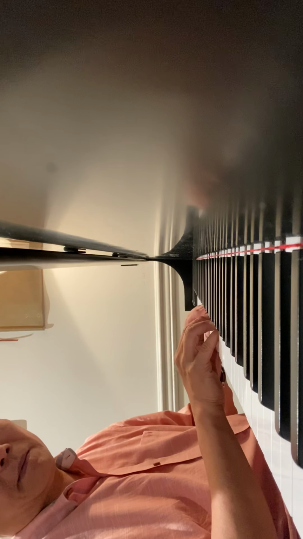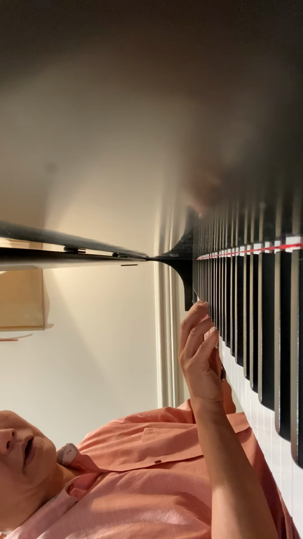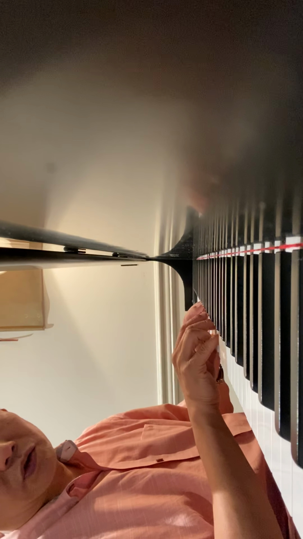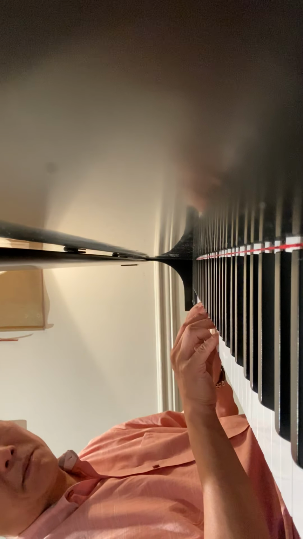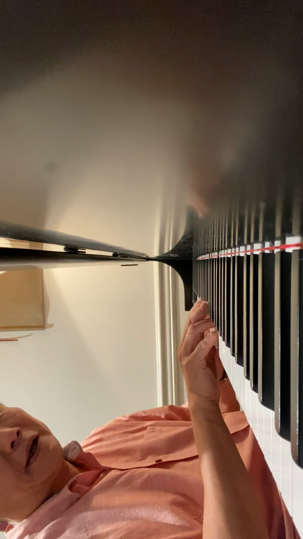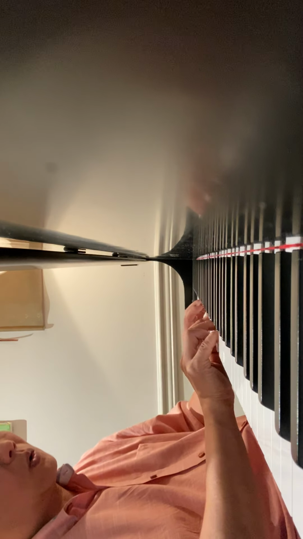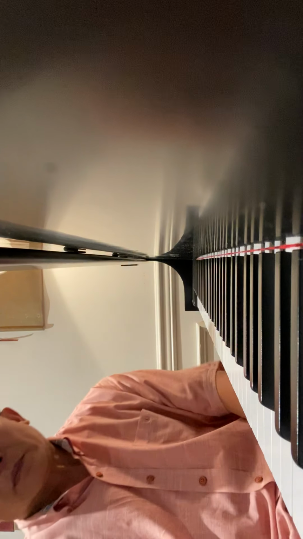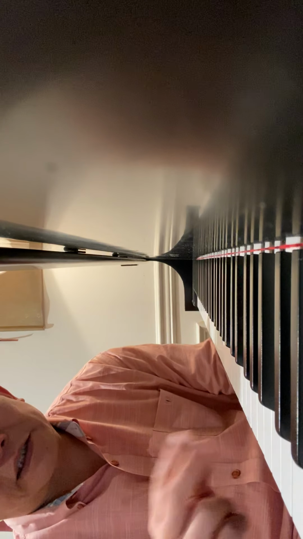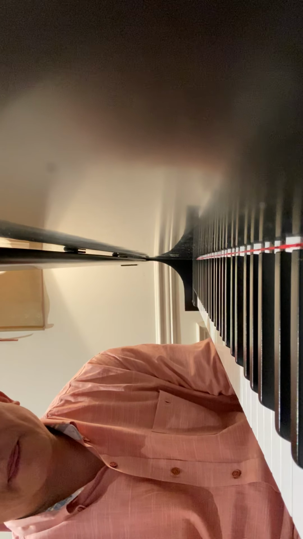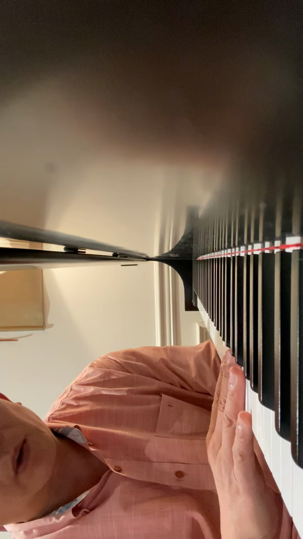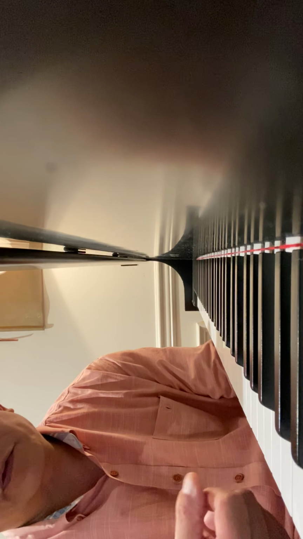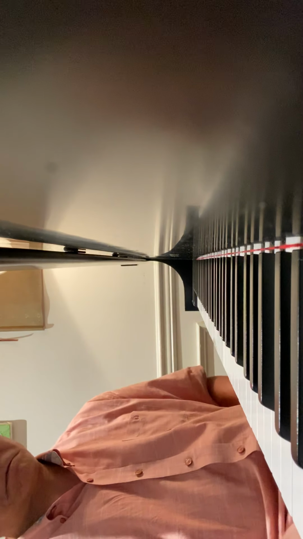Mi, re, do, re, mi, mi, mi, re, re, re, mi, so, so, mi, re, do, re, mi, mi, mi, mi, re, re, mi, re, do. Okay, so both pieces are in C major, but I want you also to transfer, after you learn the C major really well, I ask you to transfer this into E major.